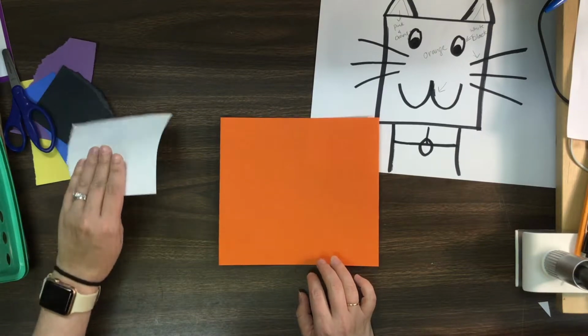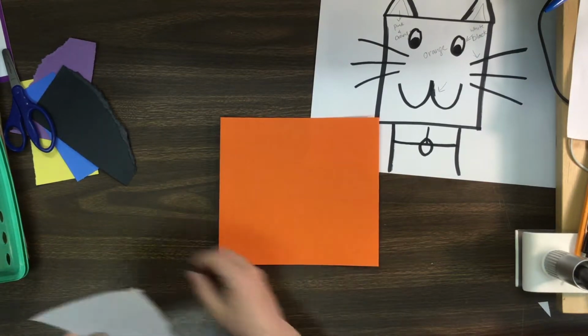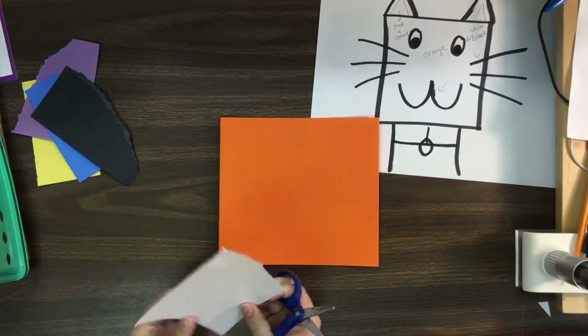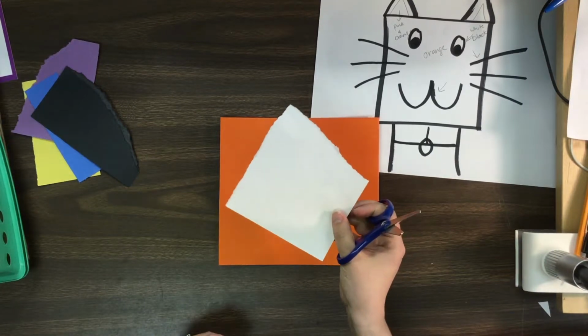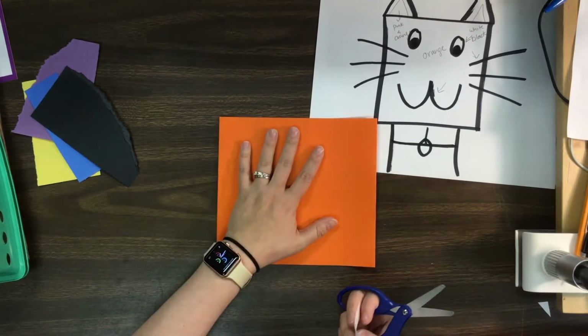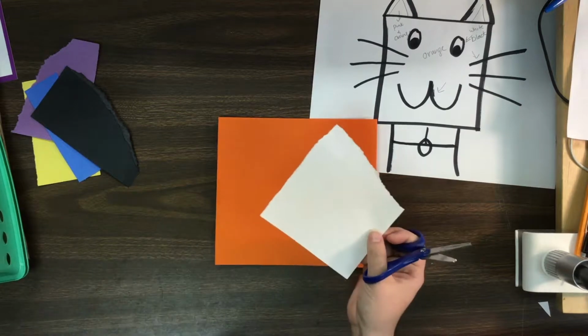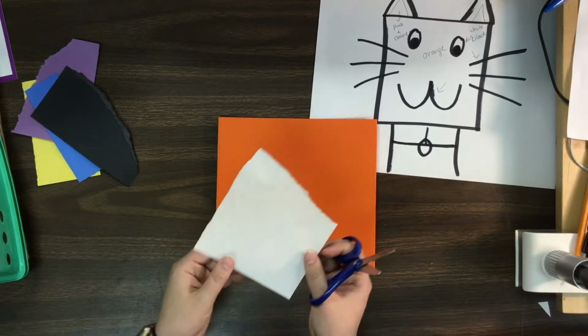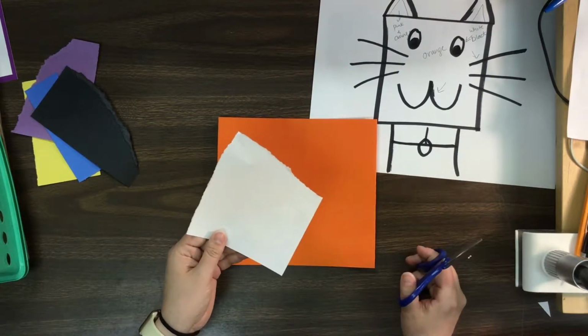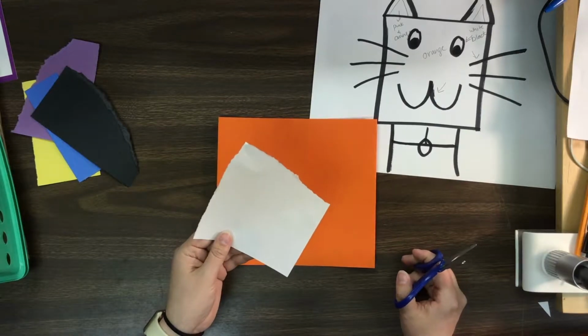So one thing that I'm going to start with is making my eyes. And so I'm going to create my eyes from a scrap piece of paper. For our main piece, we're gonna use a new piece of paper, but for everything else for this project, we're going to use scraps. If I want, I can make my eyes not the same exact shape and size. I could make them be different.